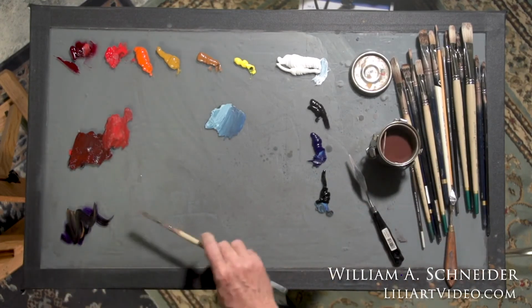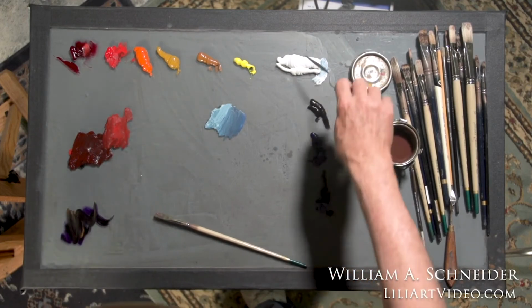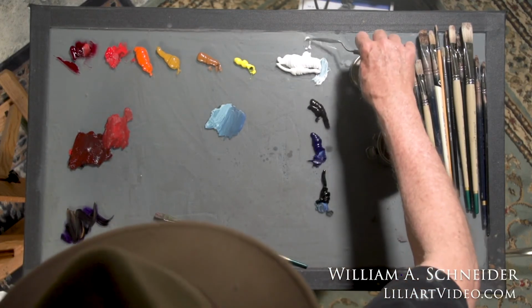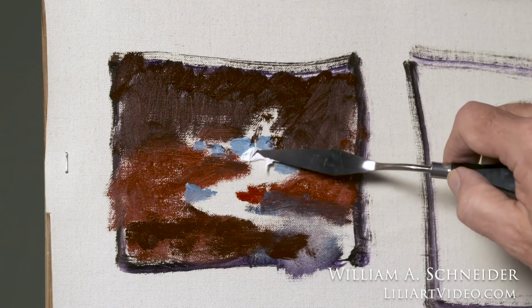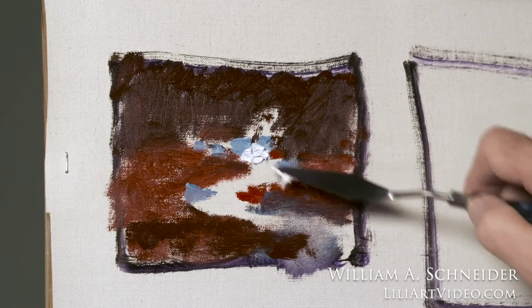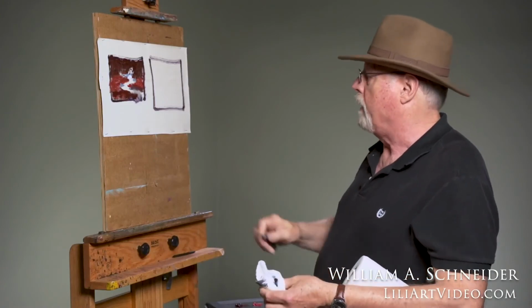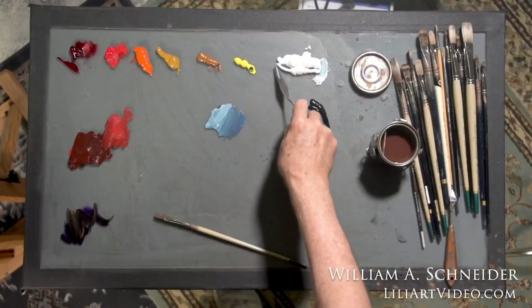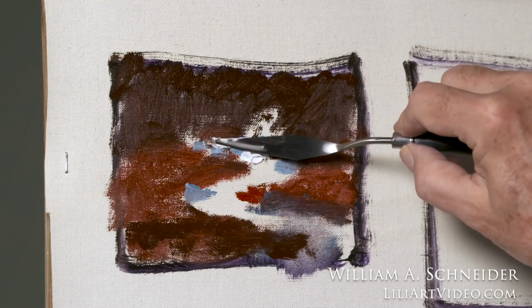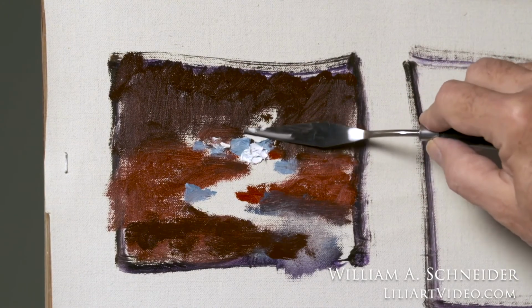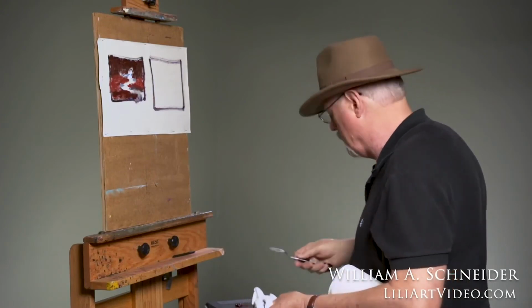And just to really strengthen the value structure, I'm going to put some pure white right here, just to sort of punch up the value difference, and maybe a little pure white in a couple of other spots. There's one. How's that then?